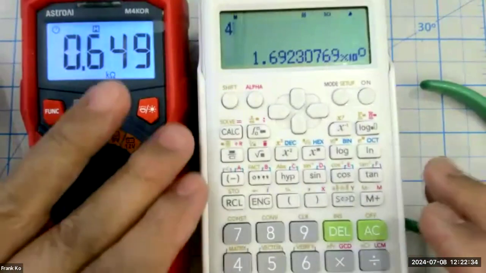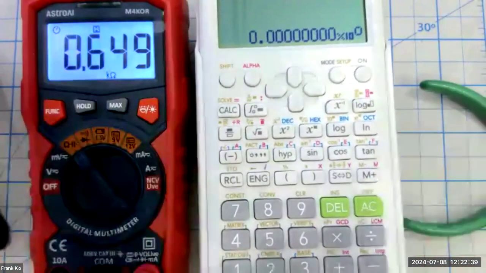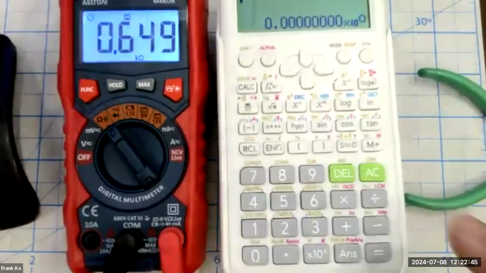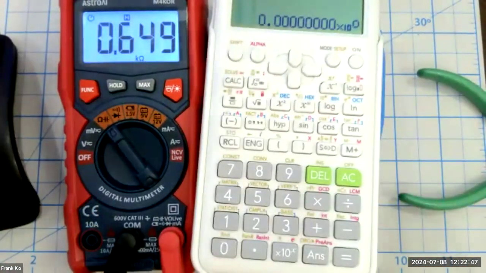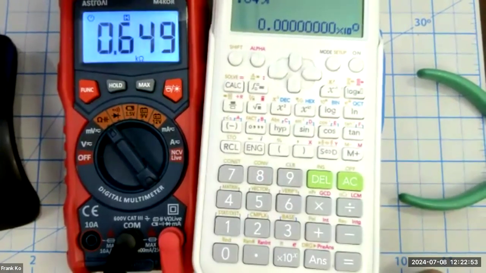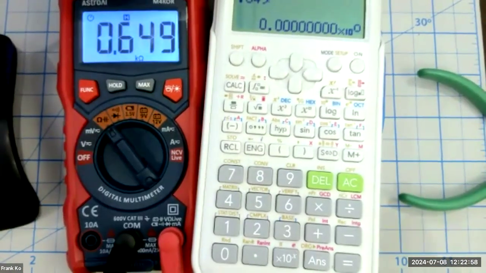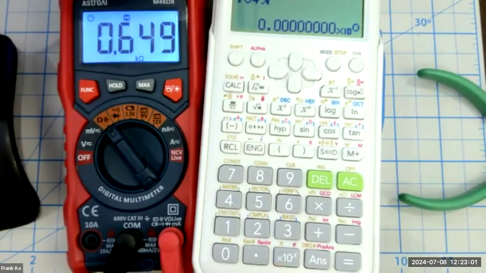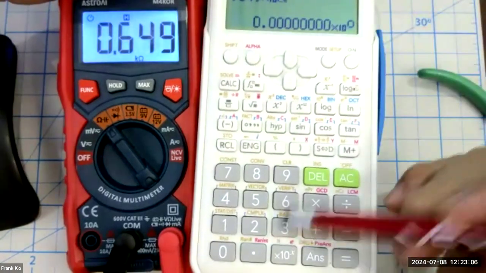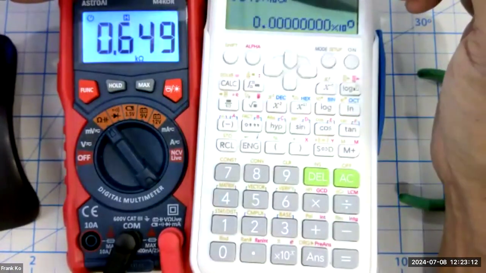And show you with this style of calculator what we're going to do to calculate the 0.649 kilo as being 650 ohms. So if I key this in, 0.649, and kilo is 10 power of 3, if you recall from our previous discussions. So here's my 10 power key. I'm going to hit the 10 power key, which gives me a 10 power and 3. So now I've keyed in 0.649 kilo.